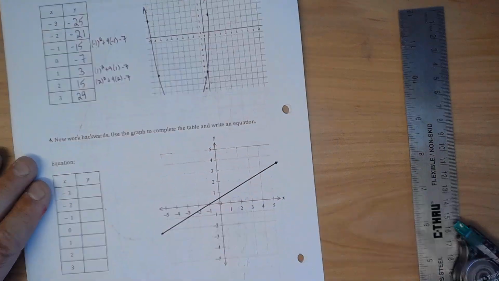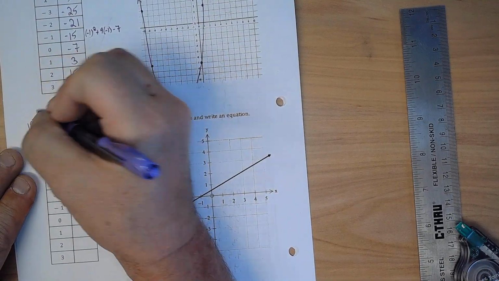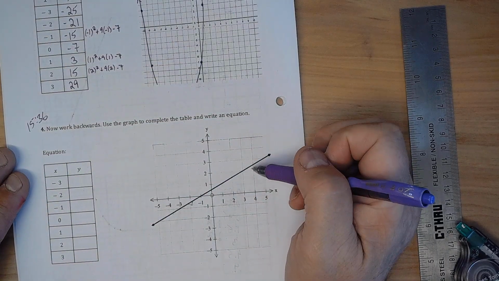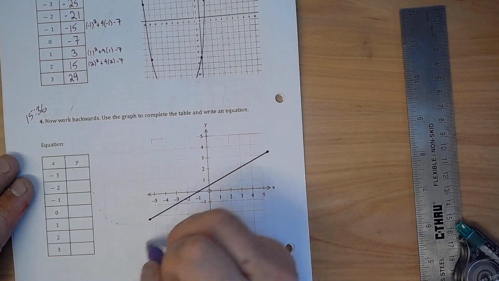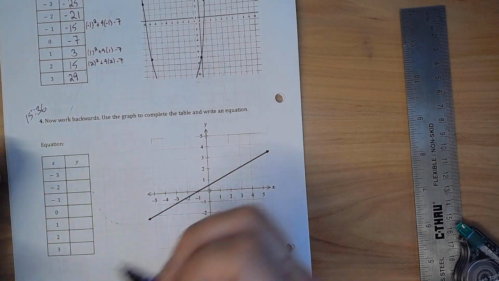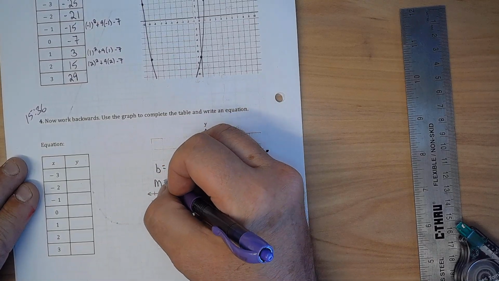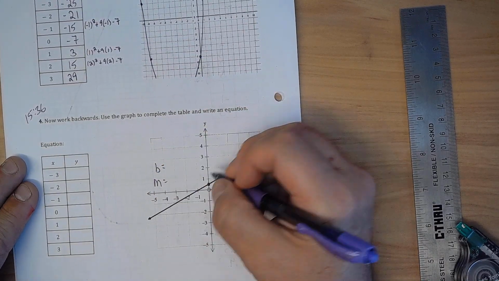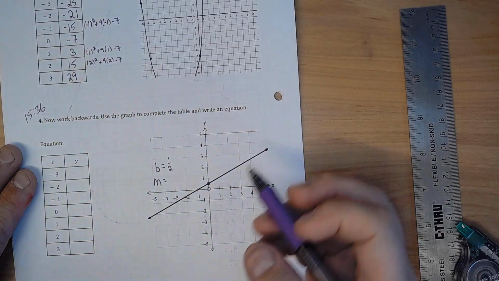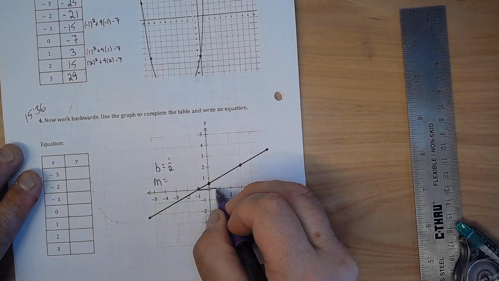All right, and finally, at time 1536, we're going to work backwards. We've got a graph, we want an equation, we want a table, so we need to find two pieces of information. We need the y-intercept and we need the slope. Well, the y-intercept is right there at +1/2. To find the slope, I'm going to draw a slope triangle. I see two grid points here and here, so that will work for me.